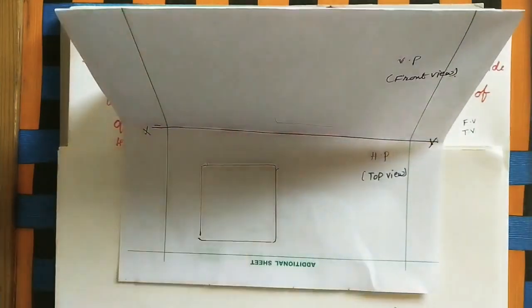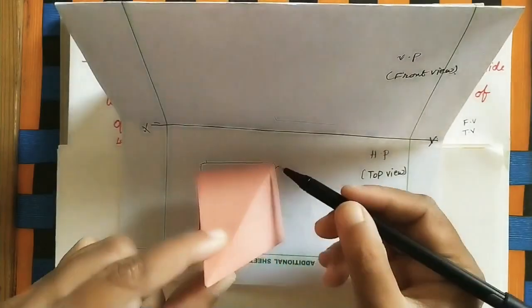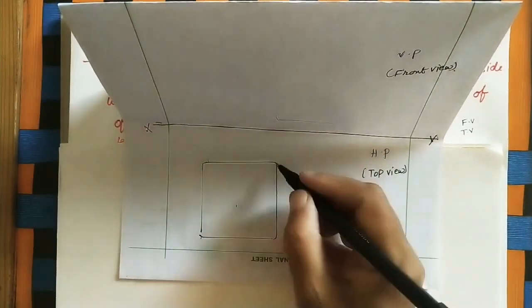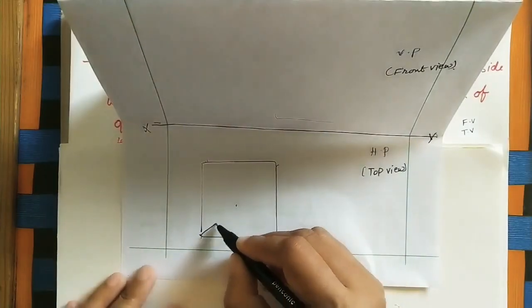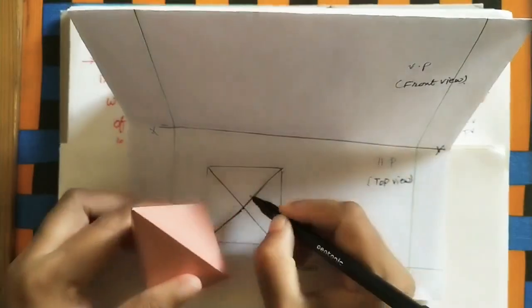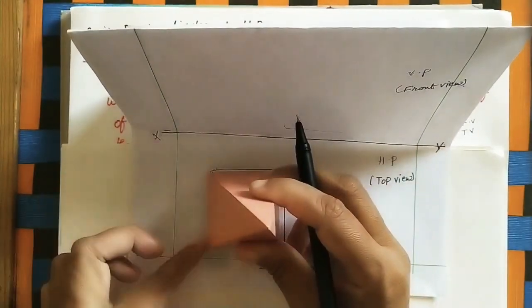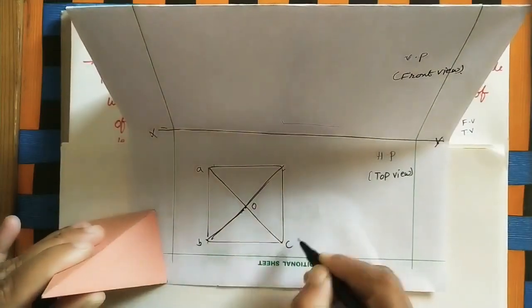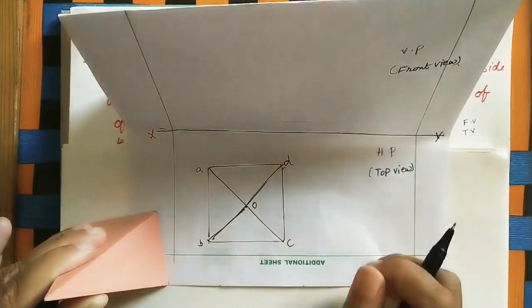Like this. Okay, and we can see the slant edges also at the center. How to find the center? By joining opposite ends. Okay, we can see the centers. This is the center. For the apex, give O. Okay, for these corners, give names. This is A, B, C, D. Okay, this is the top view.